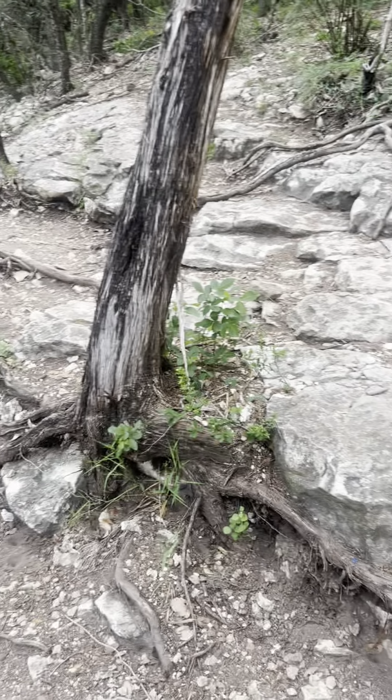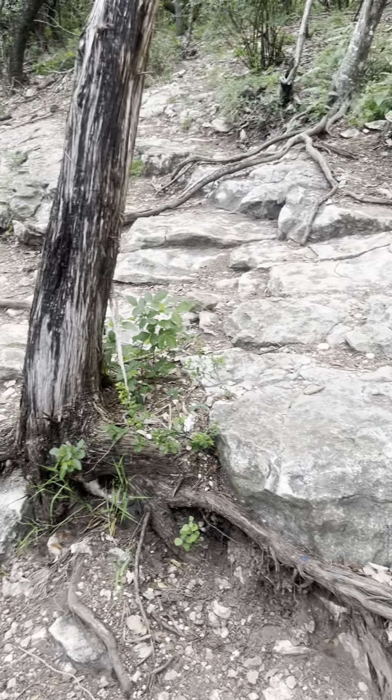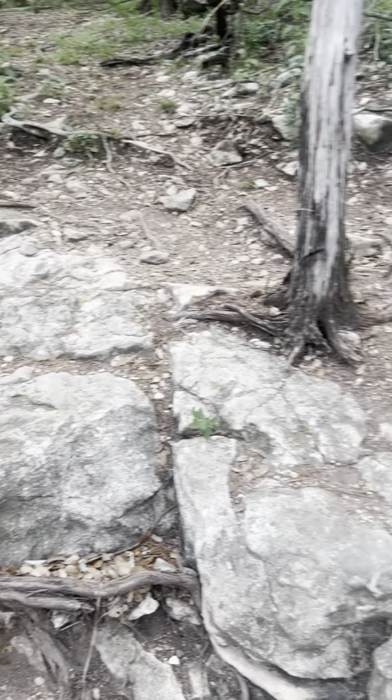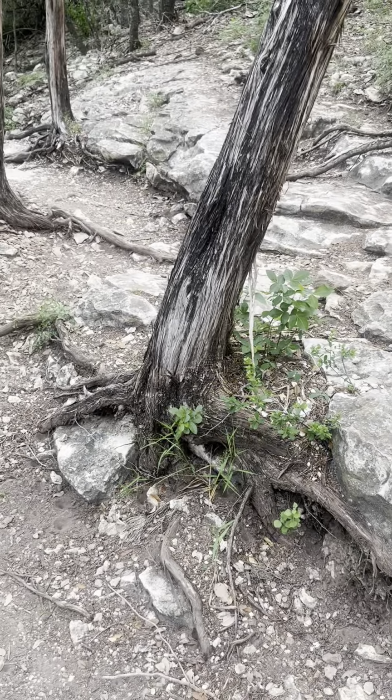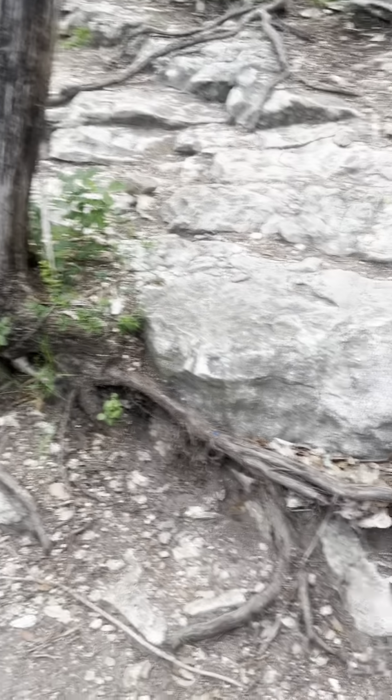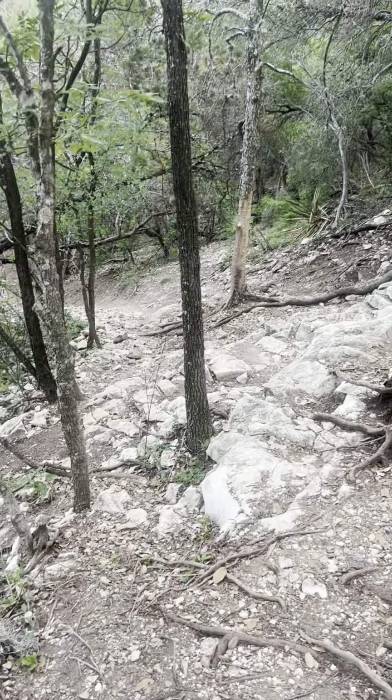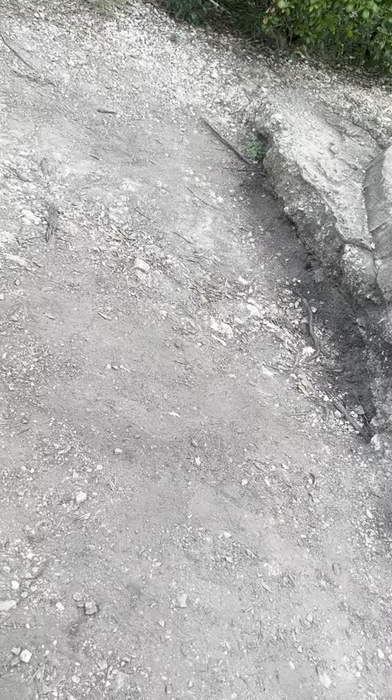I found some examples of biological weathering or biotic weathering, which is where the trees are growing near the rocks, the roots and stuff, the root growth. So that's happening here. It's a pretty good example of it. And we have the rocks here as well.